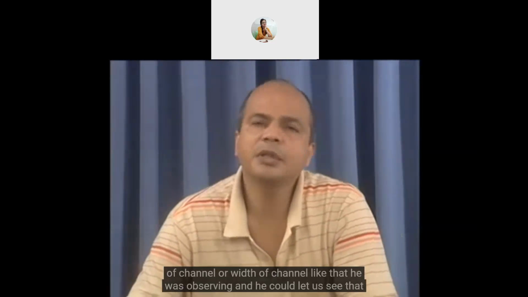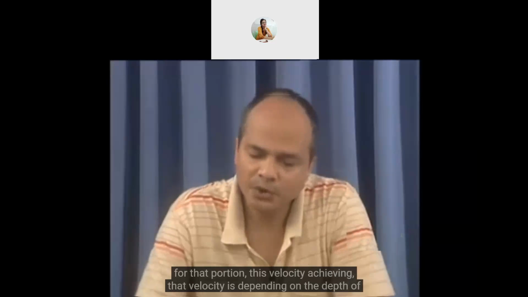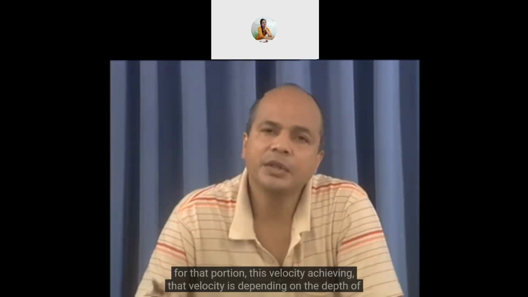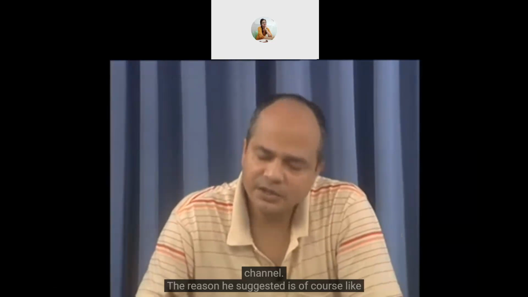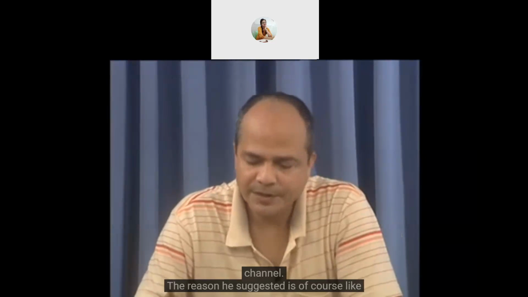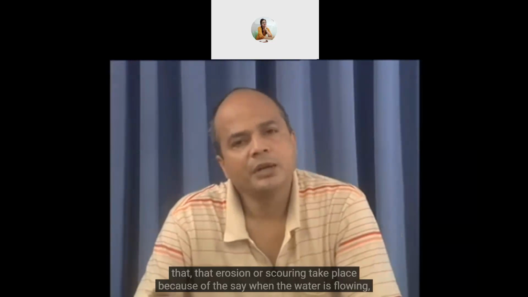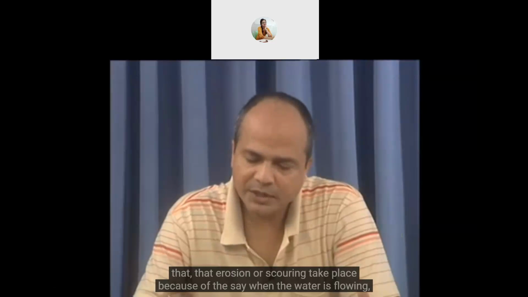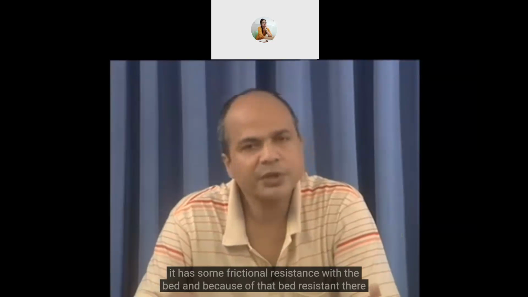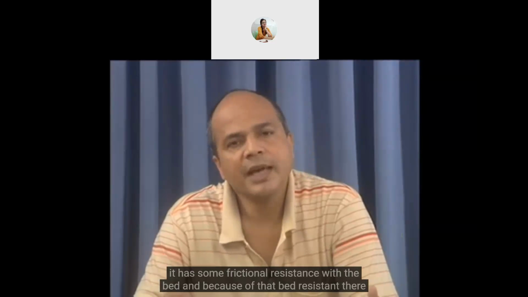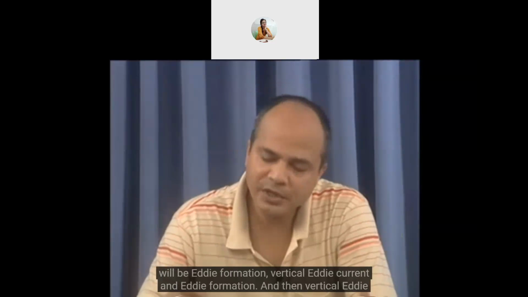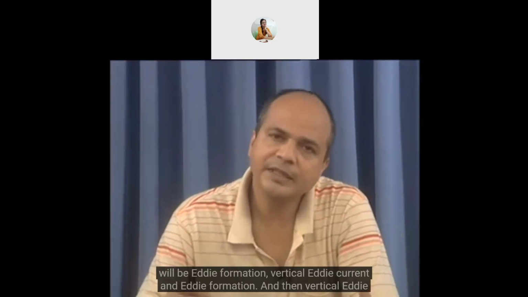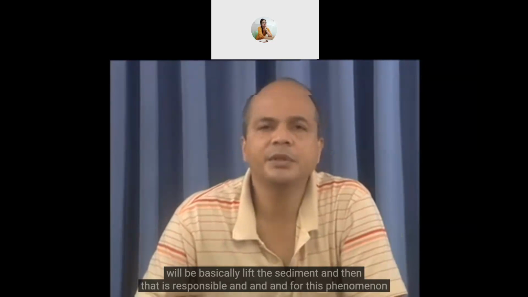He could later see that achieving that velocity depends on the depth of the channel. The reason he suggested is that erosion or scouring takes place because when water is flowing, it has frictional resistance with the bed, and because of that bed resistance there will be vertical eddy formation, and vertical eddies basically lift the sediment.